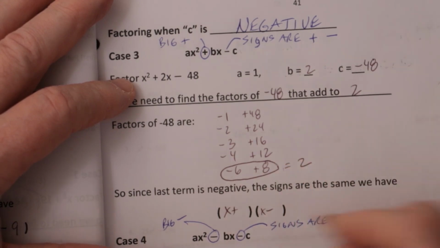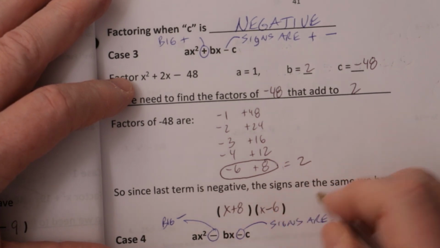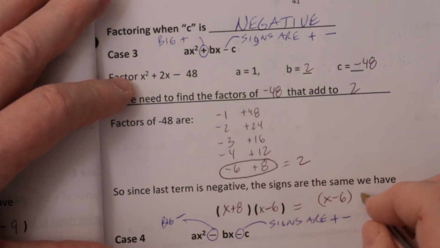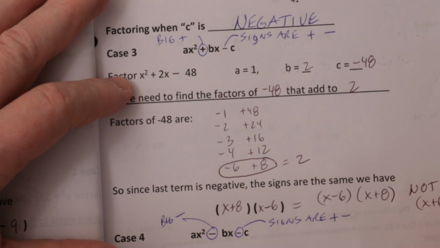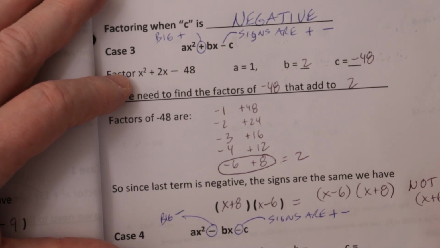All right, and so I'm going to do plus 8 and minus 6. And yes, you could write this as x minus 6 and x plus 8, but not x plus 6, x minus 8. That would give you a negative 2x in the middle.